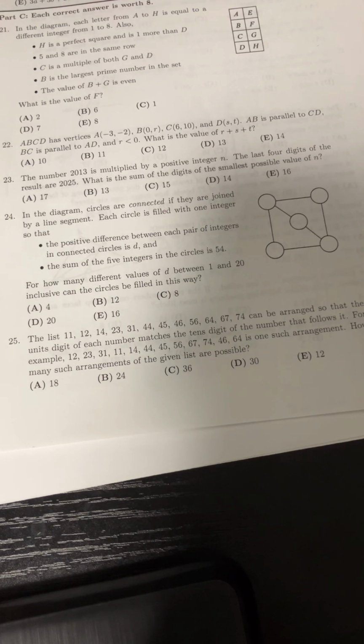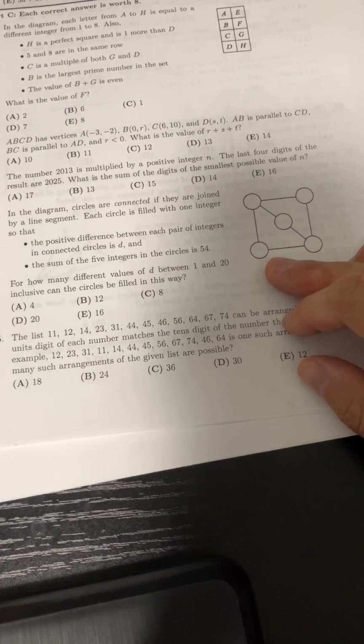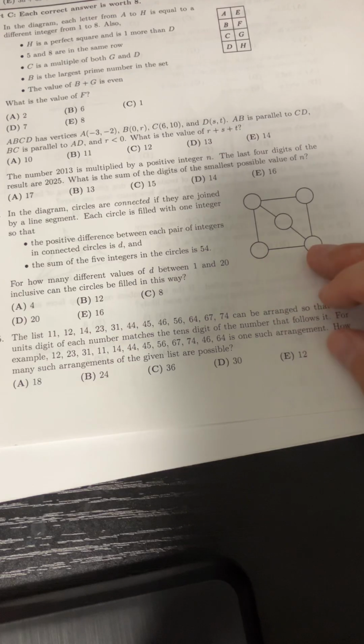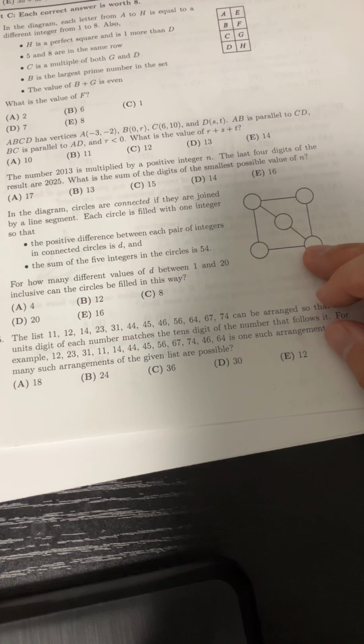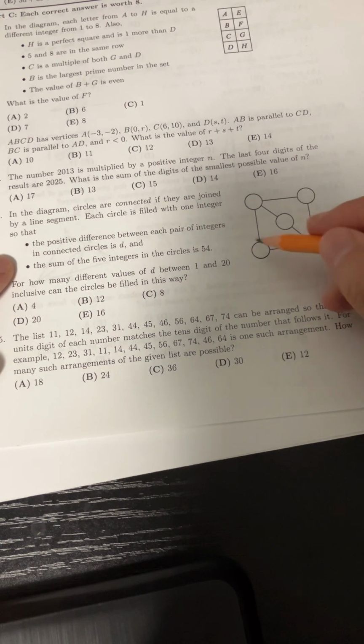Let's see, first of all, how to look at this diagram. It looks like a square with a diagonal, but this is probably not the best way to look at it. We have a starting point and an ending point, connected by 3 edges, and in the middle of each edge we've got a circle.